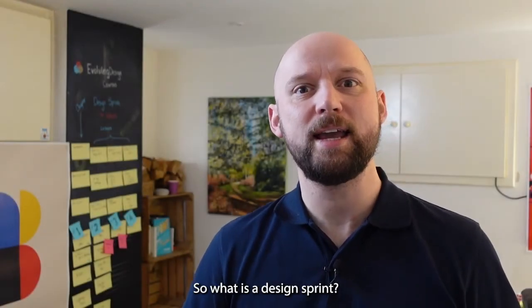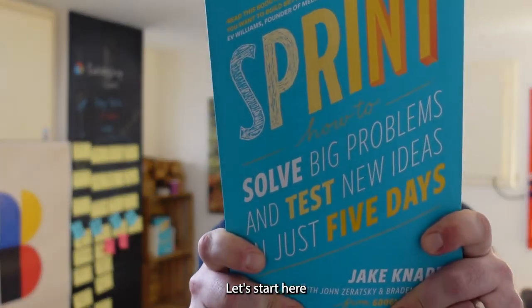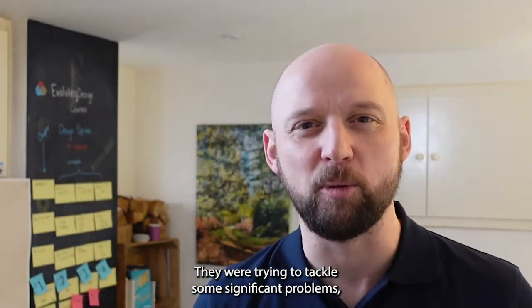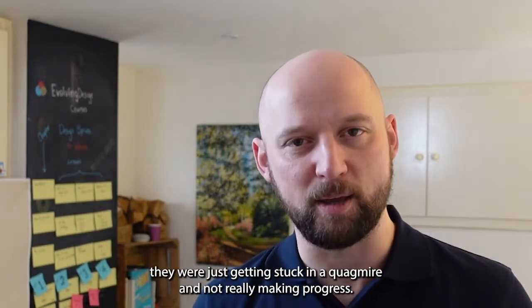So what is a design sprint? Probably an important question to tackle right now. Let's start here with this book by Knapp. Knapp was working at Google. They were trying to tackle some significant problems and they were finding that they were just getting stuck in a quagmire, not really making progress.